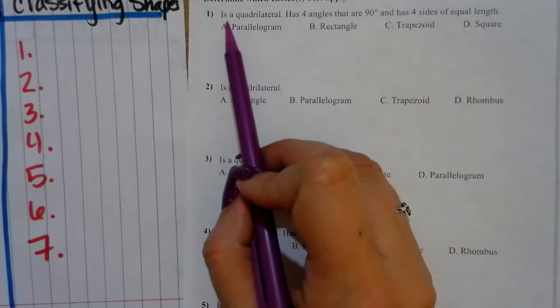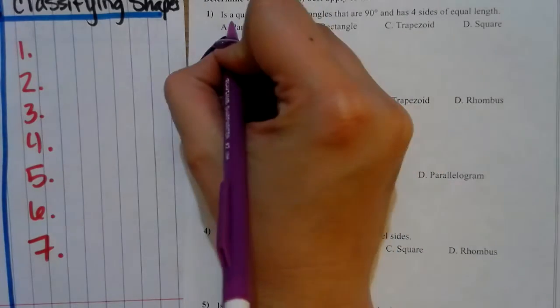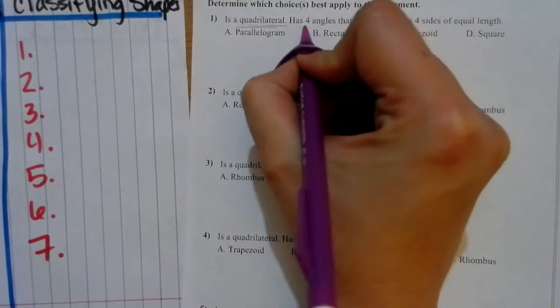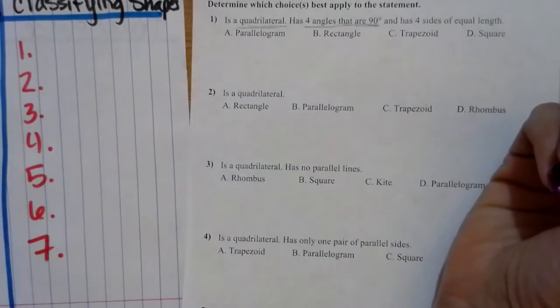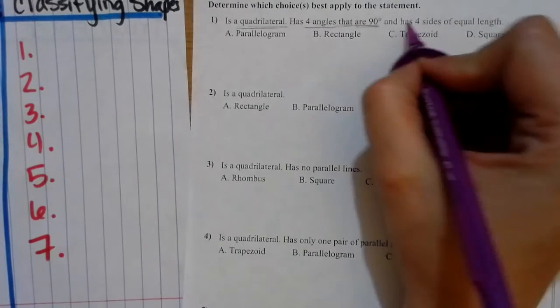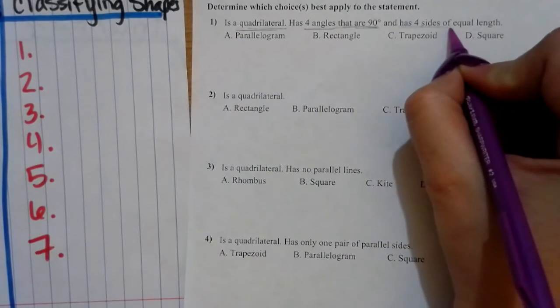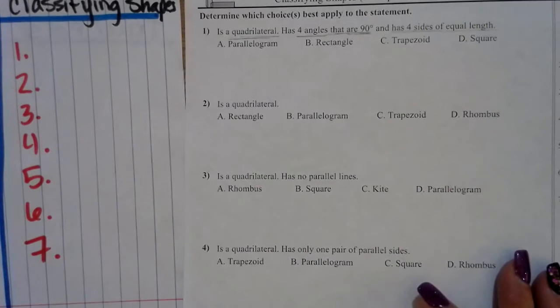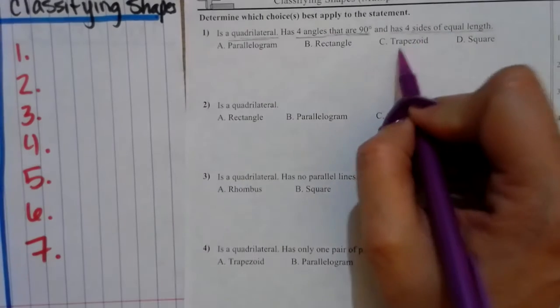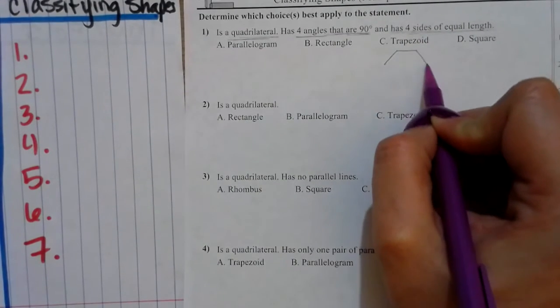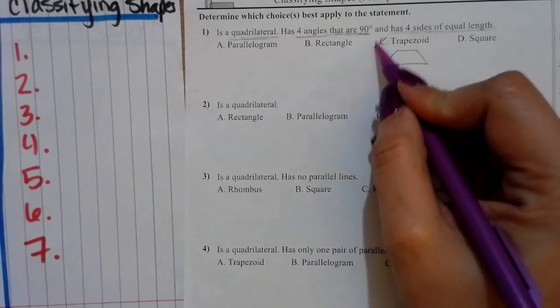So number 1 says it is a quadrilateral. It has 4 angles that are 90 and has 4 sides that are equal in length. Well, is a trapezoid going to have 4 sides equal in length? I'm going to go ahead and draw these shapes. So, no, that doesn't.